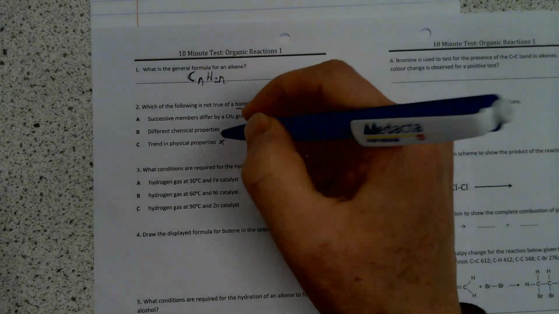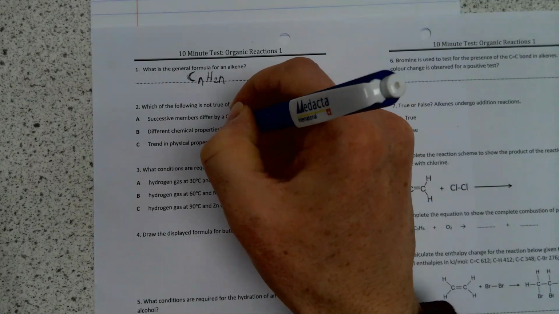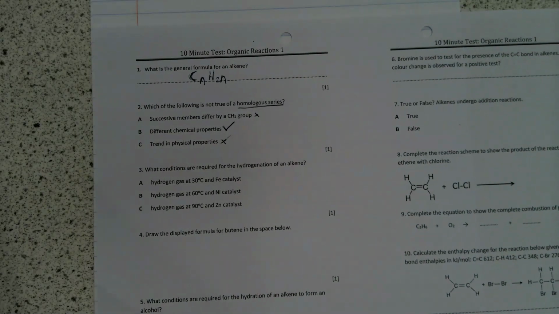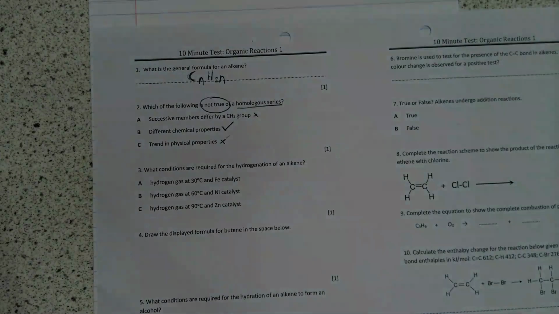The thing that's not true about them is that they have different chemical properties. So they all behave the same way, more or less. So alkenes, whether it's ethene or propene or butene or any other alkene, will react, say, with bromine water in the same way, making it decolorize.